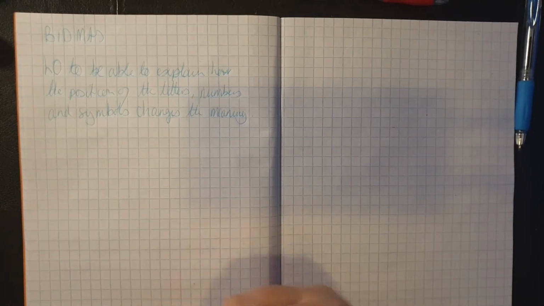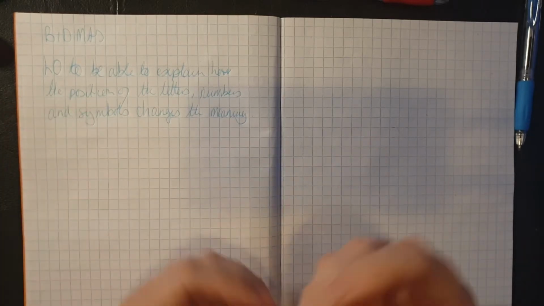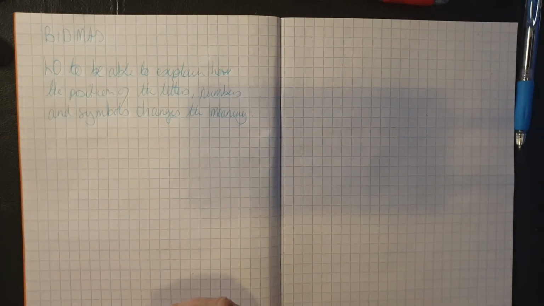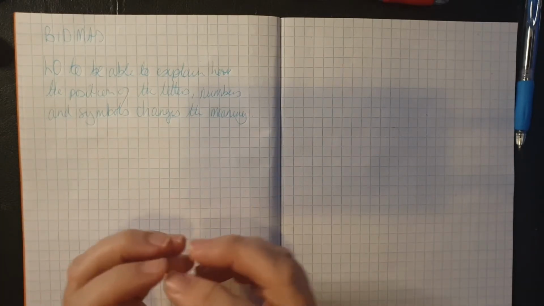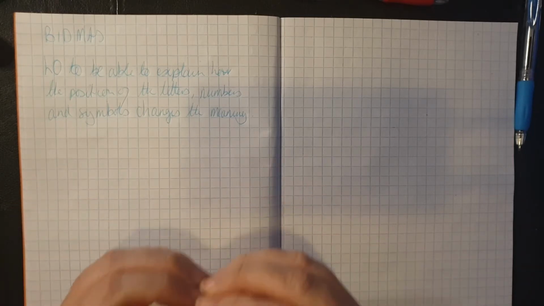Without these building blocks, we won't be able to solve, simplify, substitute, expand, factorise, and all of the beautiful algebra that you'll be doing over the next few years. So this is key. This is important. Okay. Let's go through it step by step.